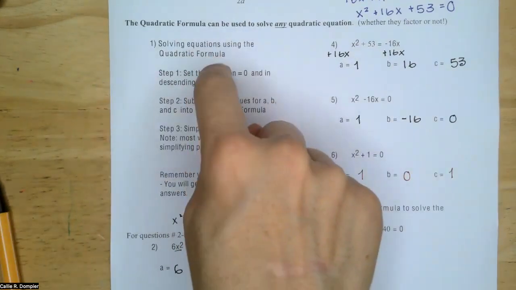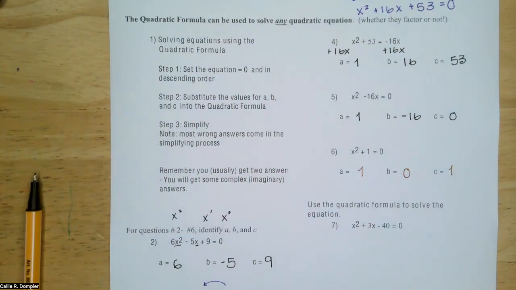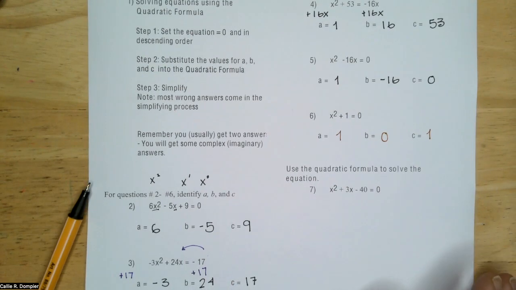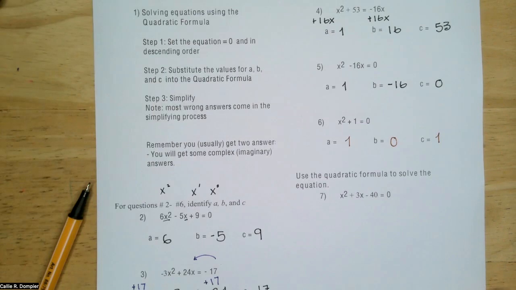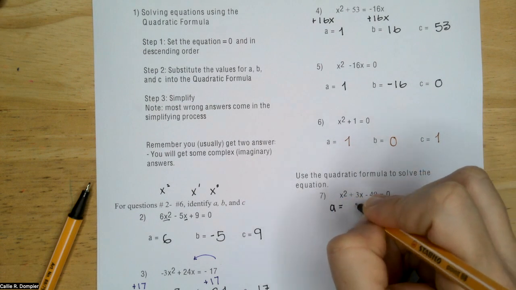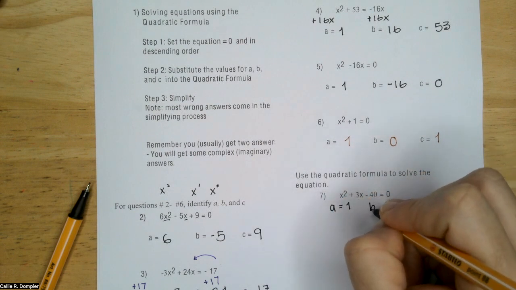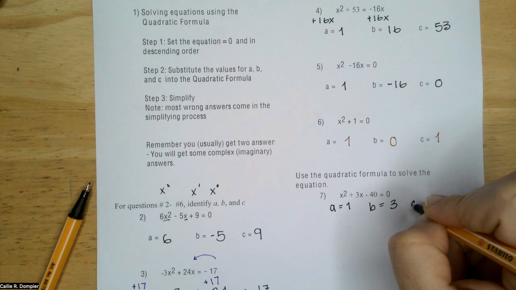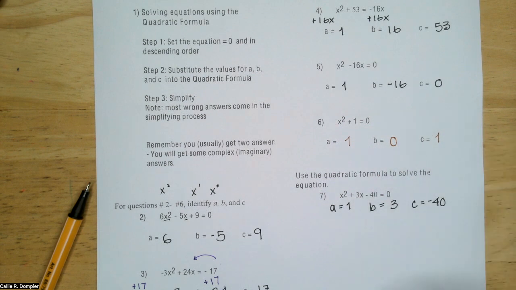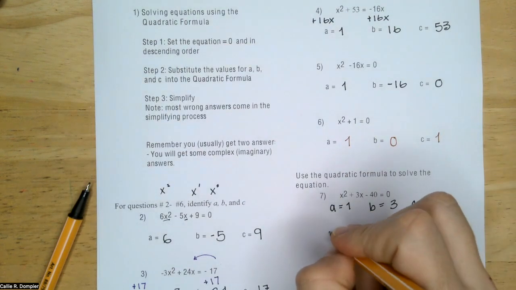So now we're going to go through step 1, step 2, and step 3. Okay. X squared plus 3x minus 40 equals 0. We want to make sure it is set equal to 0 and put in descending order, which it is. Now let's identify a, b, and c. A is 1. B is a positive 3, and C is a negative 40. Good. Now we're going to use the quadratic formula. I'm going to write it down right here.